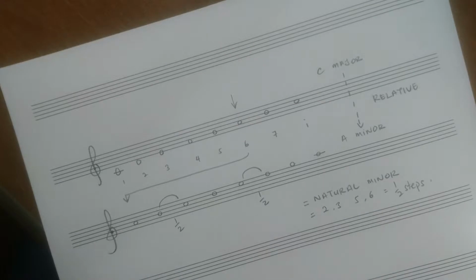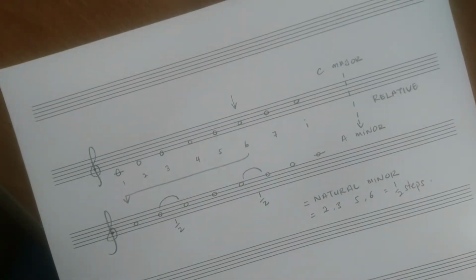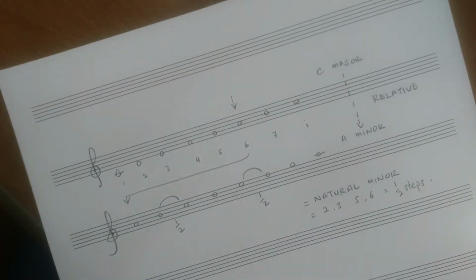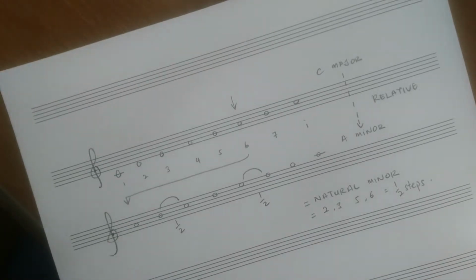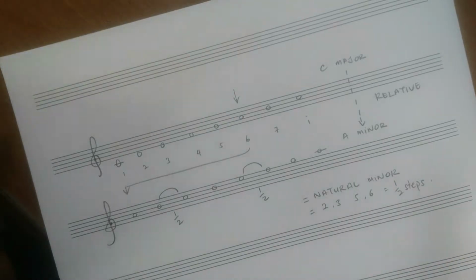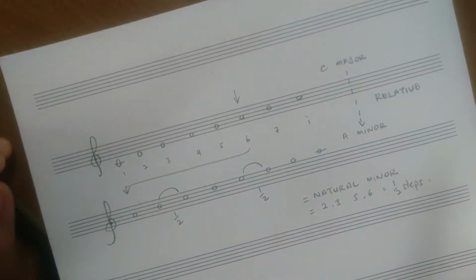Now, how is that so? Like I've said in my previous videos, the major scale will always be referred to again and again as the main reference. Always remember, I've told you that the major scale is the mother of all scales. So today proves that point again.